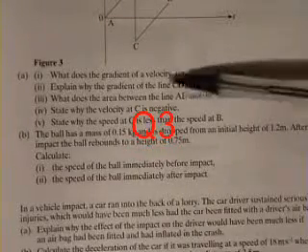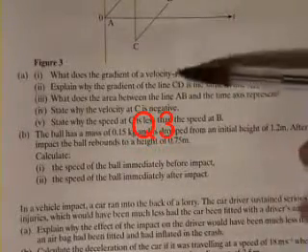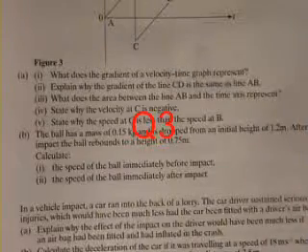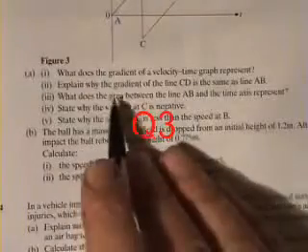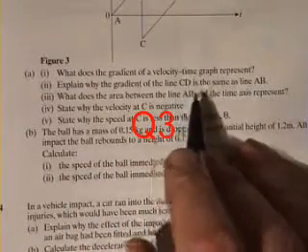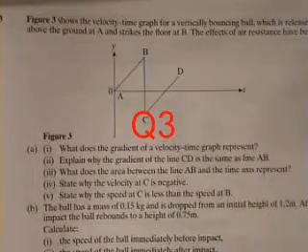But as a clue, the gradient of a velocity time graph is always going to be the change in something, so it's the change in velocity divided by the time. So hopefully you know what that means. Next part: explain why the gradient of the line CD is the same as line AB. Well, if you've worked out what the gradient represents, and then you ask why that gradient is the same as that gradient, presumably it must be because the thing that it represents is the same.